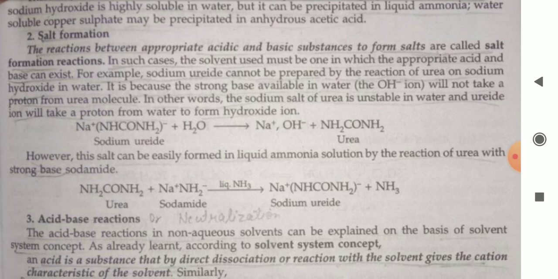For example, sodium uride cannot be prepared by the reaction of urea with sodium hydroxide in water. It is because the strong base available in water, the OH negative, will not take a proton from a urea molecule. In other words, the sodium salt of urea is unstable in water and the uride ion will take a proton from water to form hydroxide ion. Na positive NHCONH2 negative plus water gives Na positive OH negative plus urea.